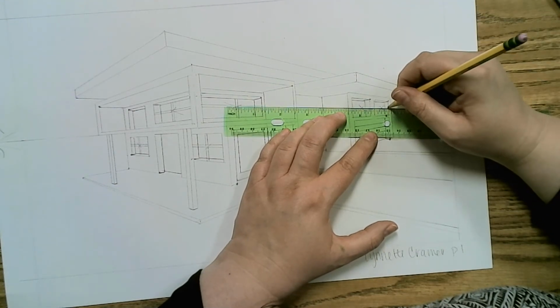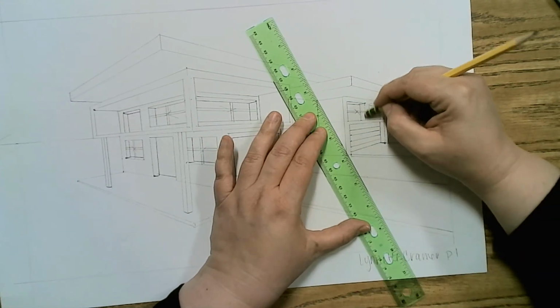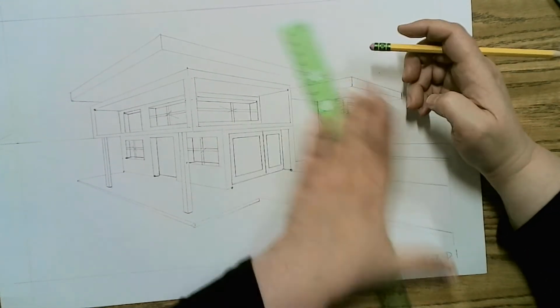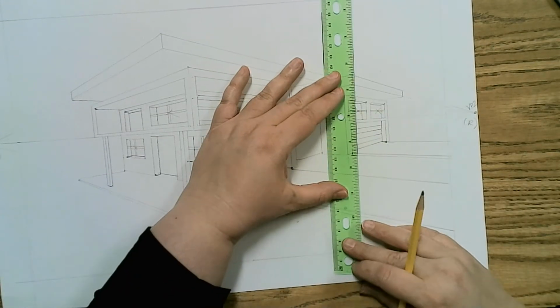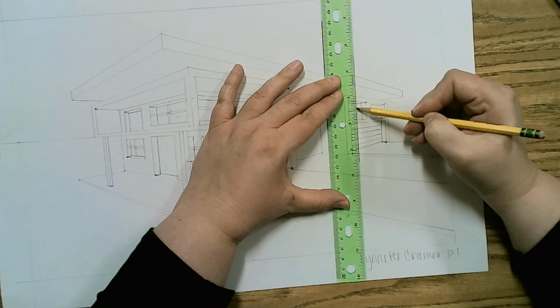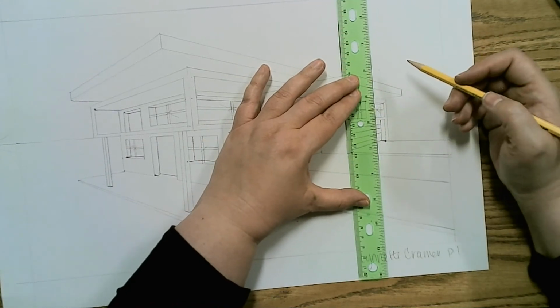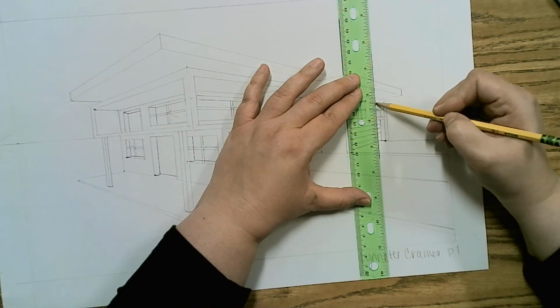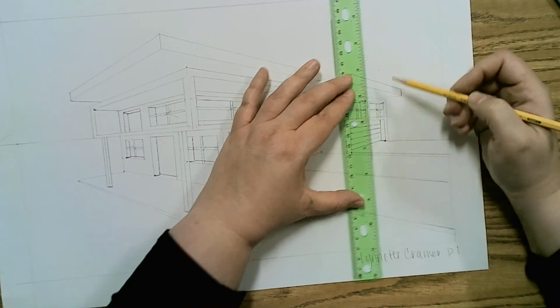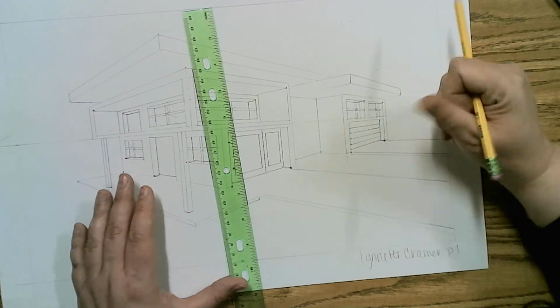So just remember when you're doing horizontals, they line up with whatever vanishing point your windows and doors line up with. Okay, so I'm going to go through and erase all my X's. I don't need them anymore.